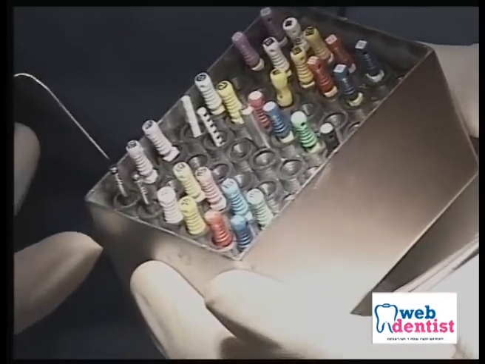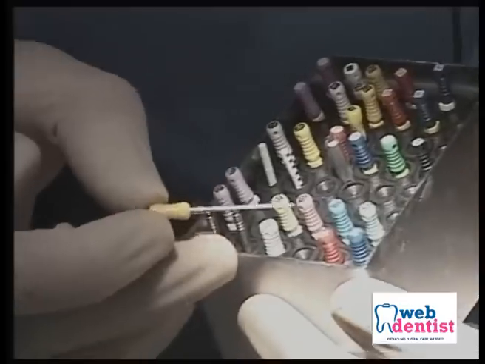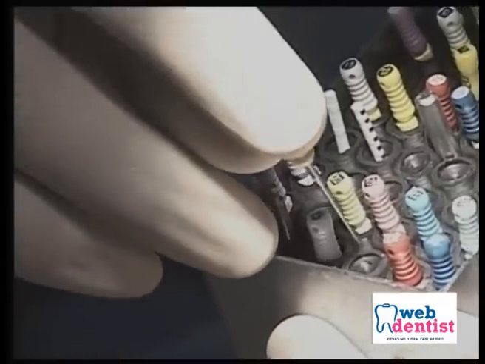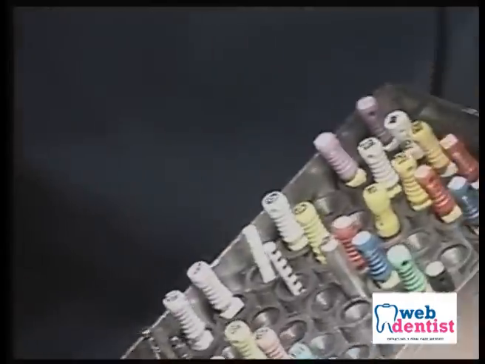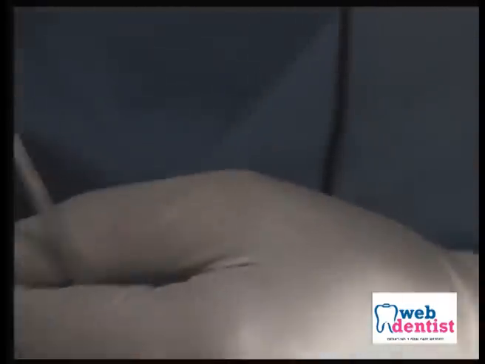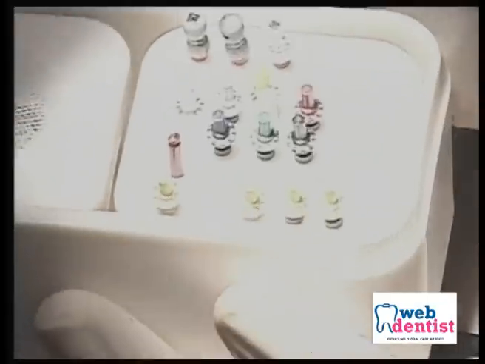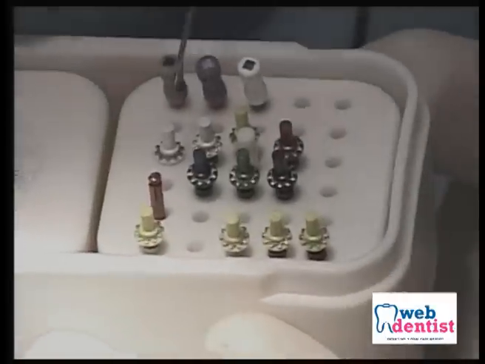I have a couple of Gates Glidden drills which I rarely use, and I have pluggers or spreaders which are flare spreaders of thicker size. We'll come to flare spreaders later when we do the obturation. This is one kit which I have. Here I will be using the InGate handpiece. I will be using the InGate technology over here. Take it away from the camera, it's not that clear.